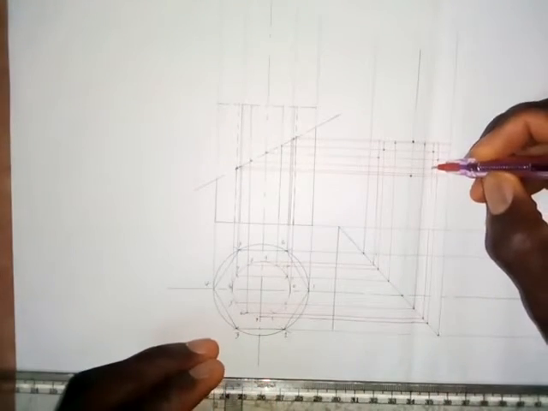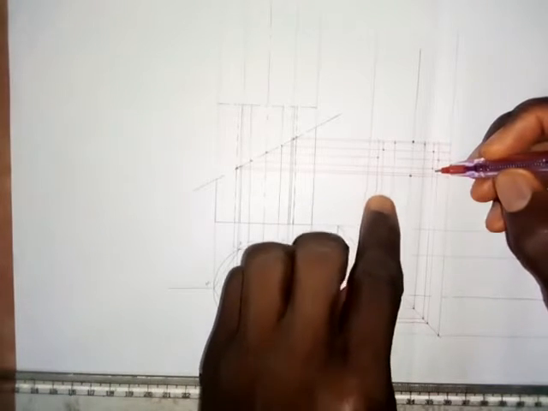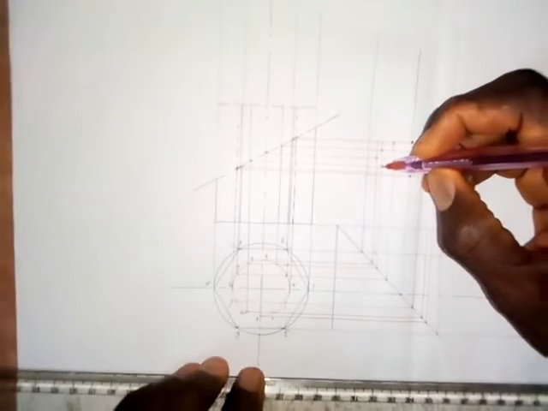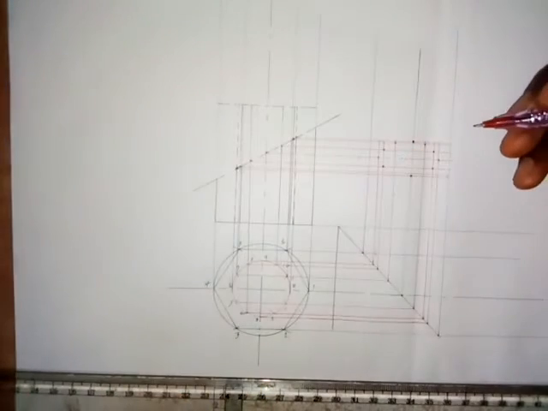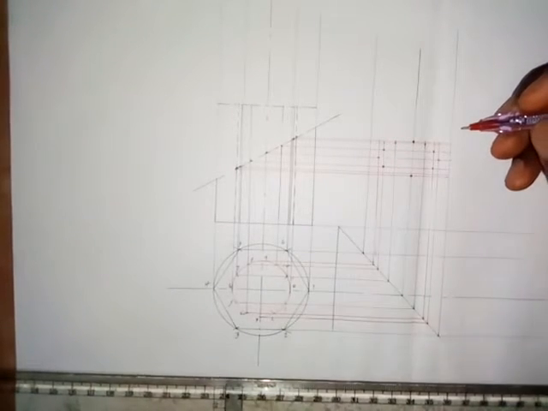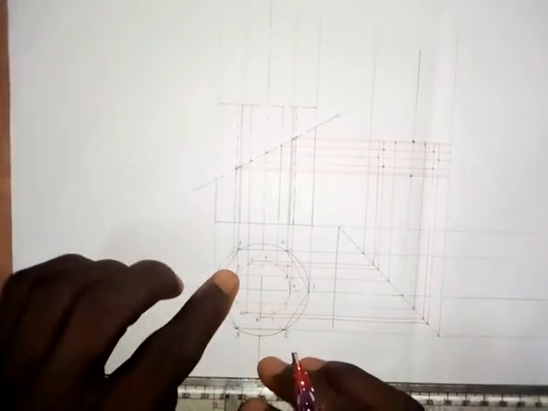This is point 4. And for 8, if I go like this, moving up, here I have 8 at this point. So this thing is easy. You just need to take it little by little. You don't have to rush yourself. Okay, the next is 5, 7.